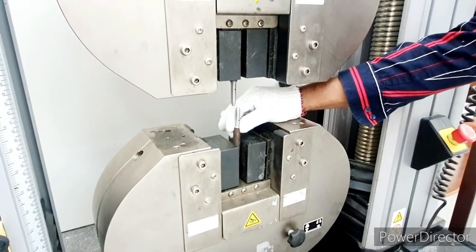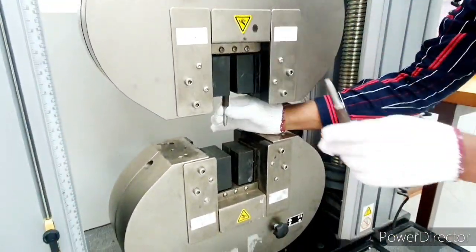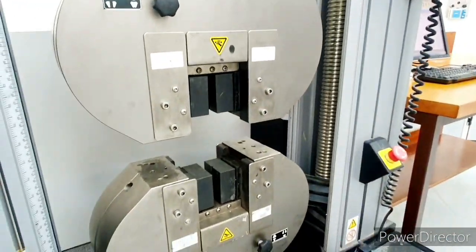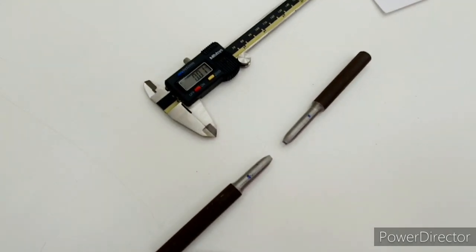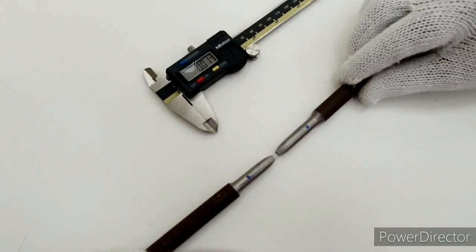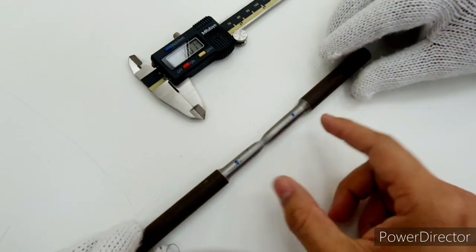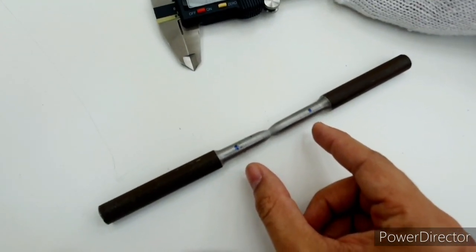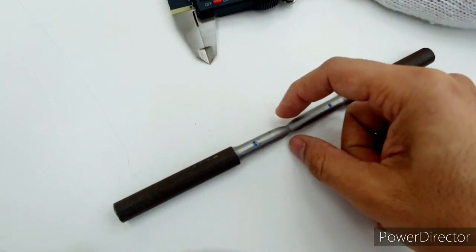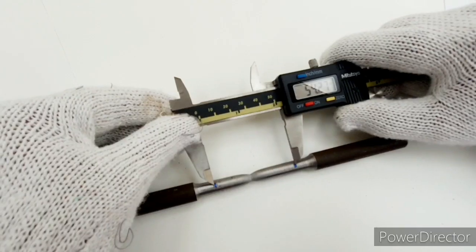We have to unmount the broken sample and measure its final length as well as final diameter. Here we are joining the broken sample pieces together, and after joining we will measure the final length from the same two original points, which will give us how much the sample has increased in length, as well as we will measure the neck diameter, to see how much the area has reduced.